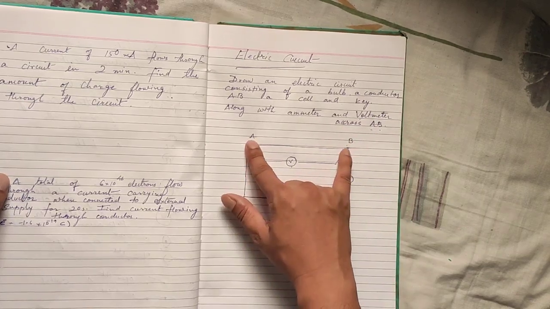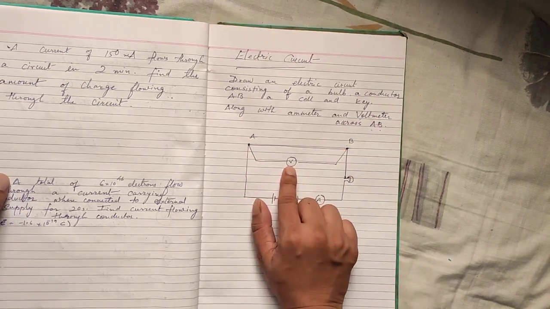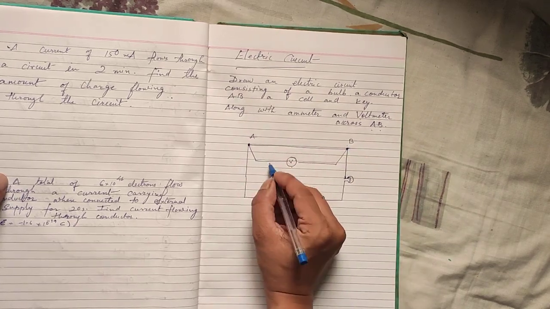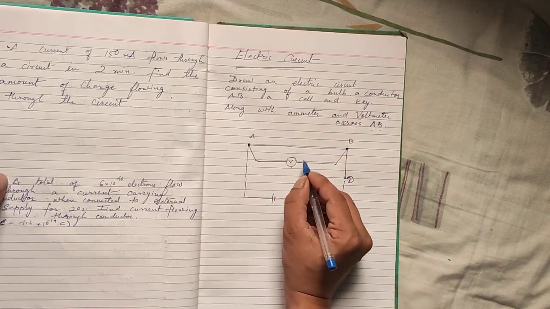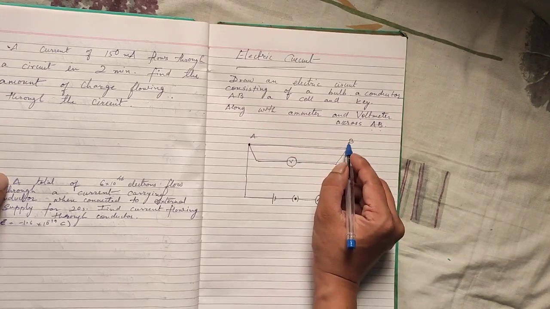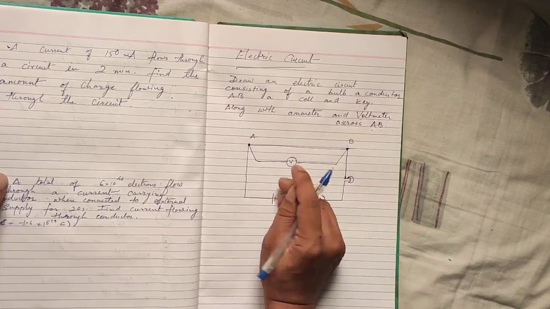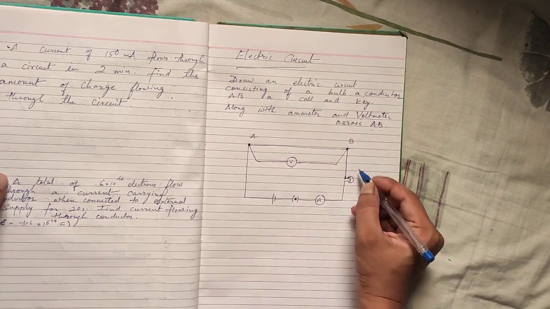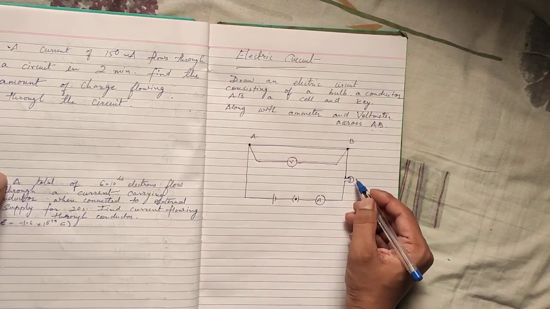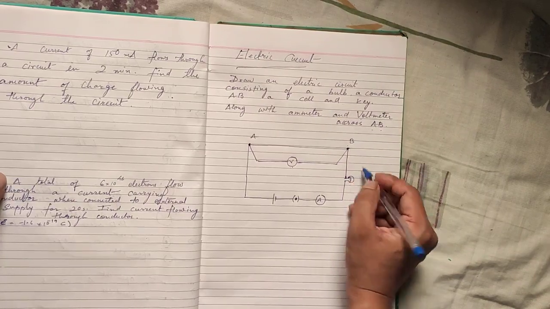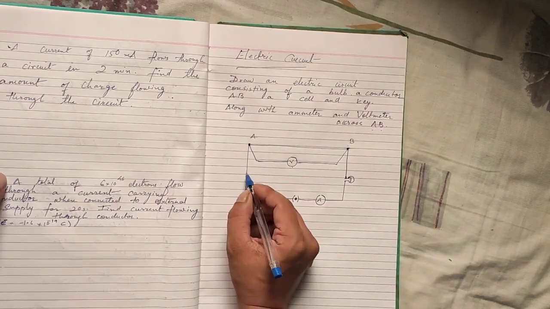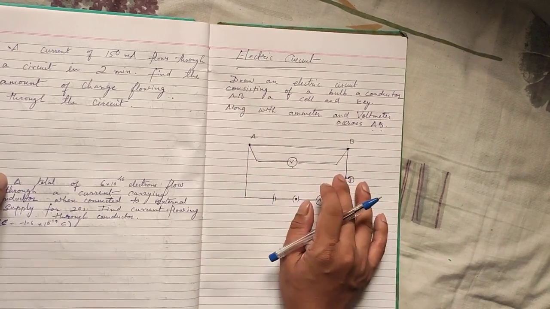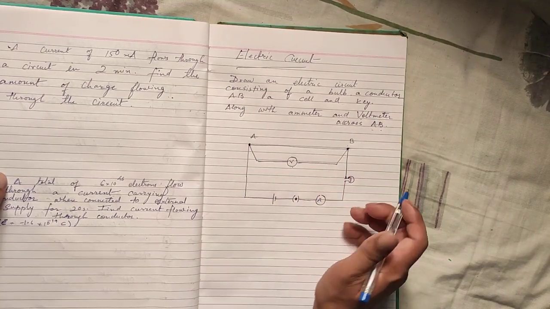So AB is connected over here, and we have attached a voltmeter with the help of two connecting wires on the two ends of the conductor. So we have connected AB, a conductor, and used a voltmeter across AB. Next it is said consisting of a bulb. So we connected a bulb. Now it is not necessary that you connect a bulb over here. It is not mentioned in the question. So you can draw the bulb over here as well. It's fine. So the bulb can be made on either side of the connecting wires like this.